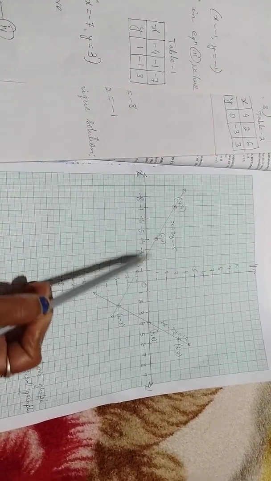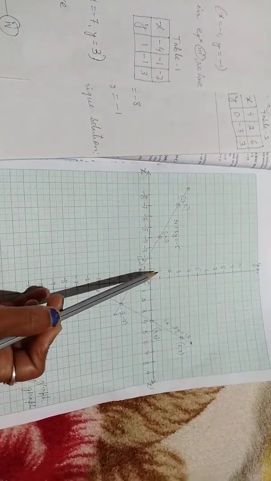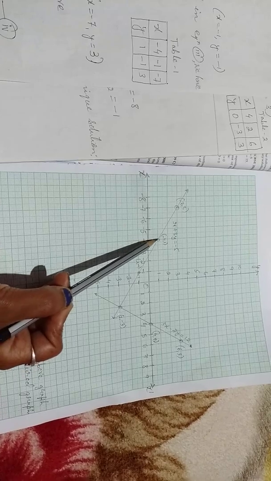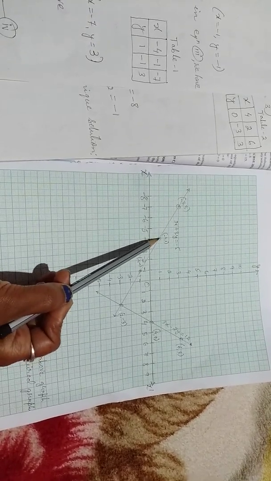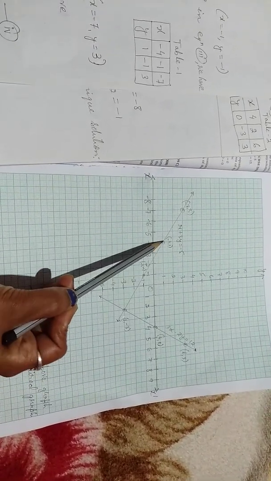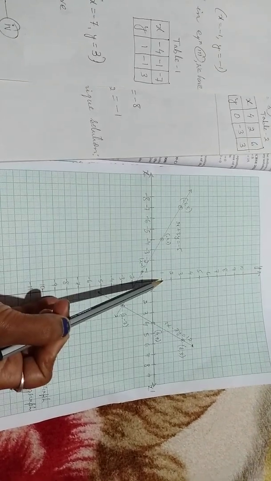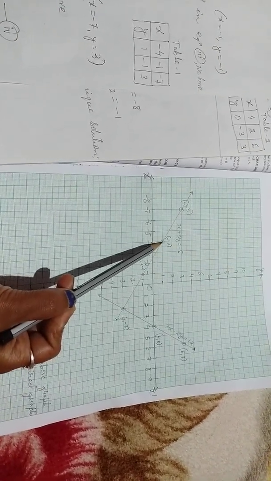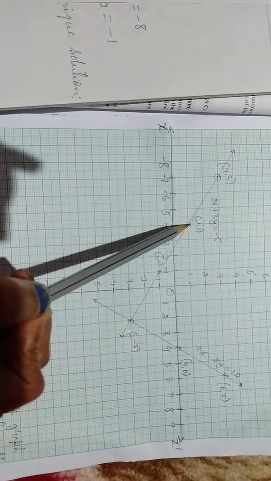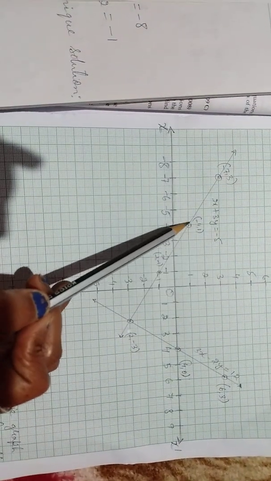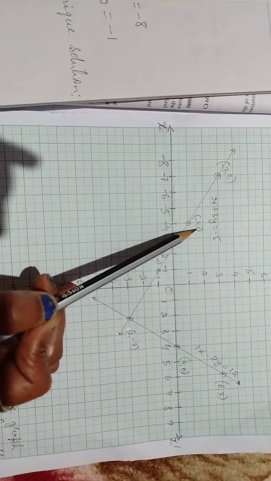Y is plus. Where do we have plus? Upward. So we move upward. Minus 4, moving upward, we get here minus 4 and 1. So we stop here, put a small dot, and make a circle. This will be minus 4, 1.